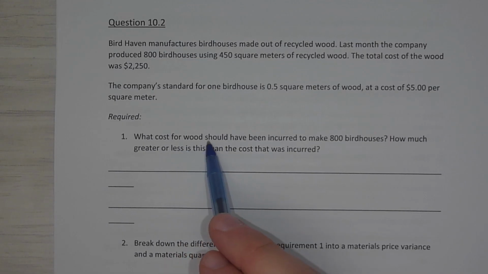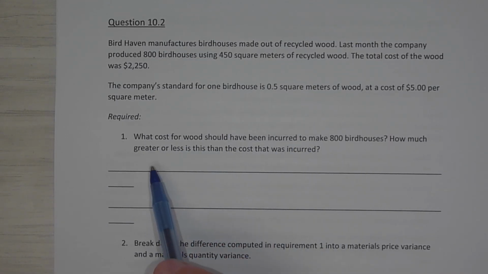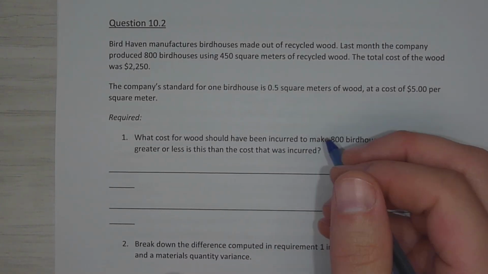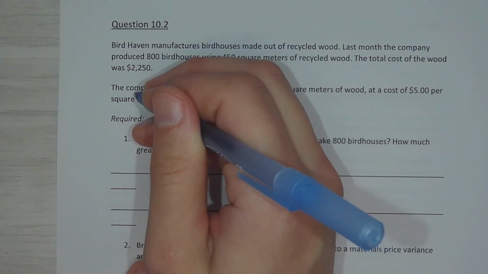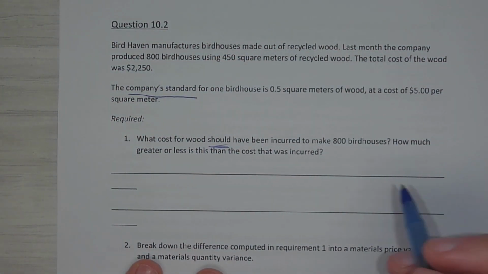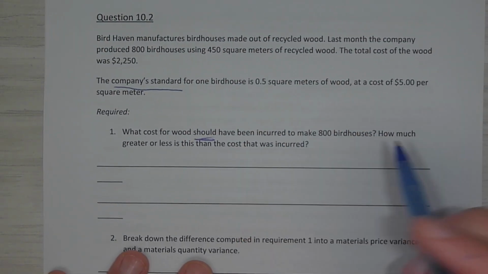What cost for wood should have been incurred to make 800 birdhouses? How much greater or less is this than the cost that was incurred? So when they say what should have been incurred, the company's standard is what they expect. So that's what it should have been. That's what their analysis tells them.